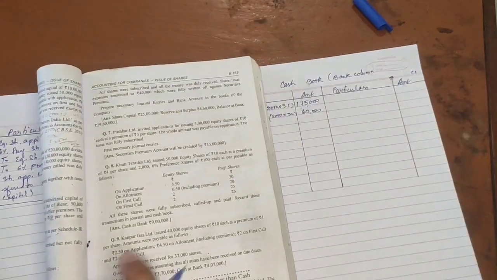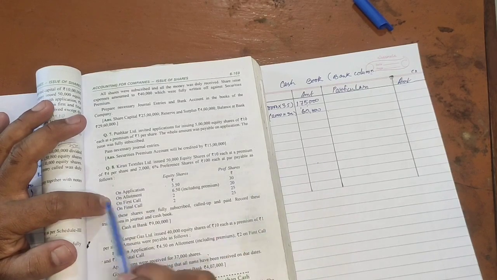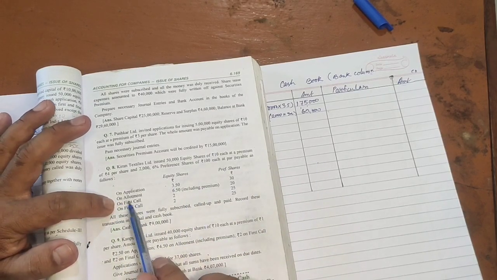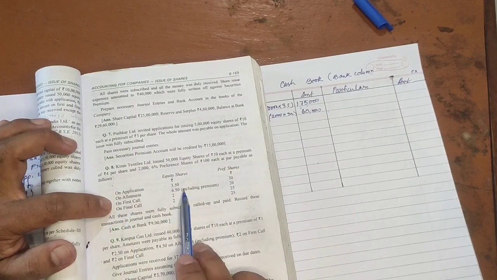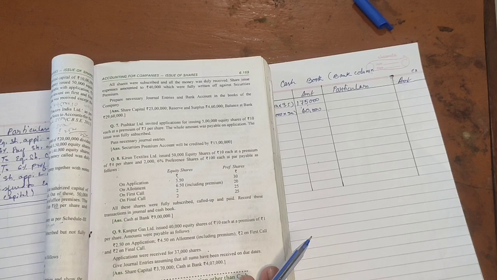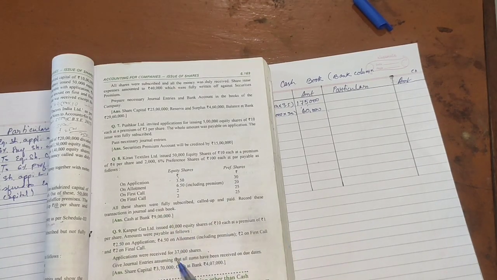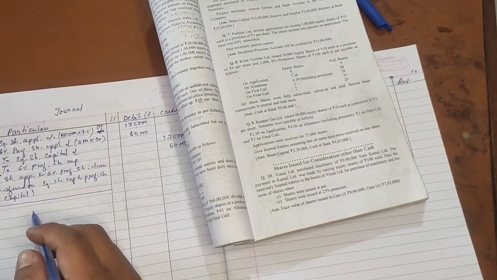The second entry would be to record the application. The next entry would be allotment: allotment for equity shares and allotment for preference shares. For the allotment, we are not receiving any money here. We are going to inform the shareholders that your share has been allotted, and that you have a due amount. So we make an entry for the due money.